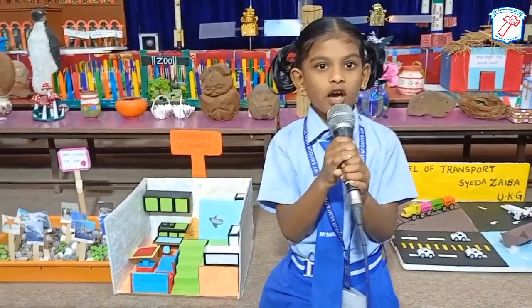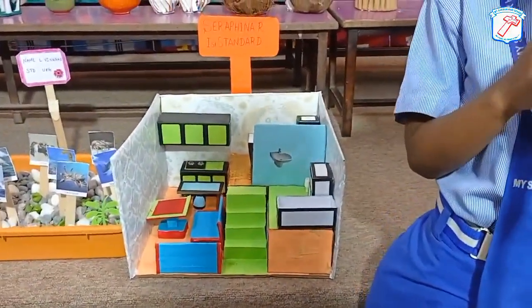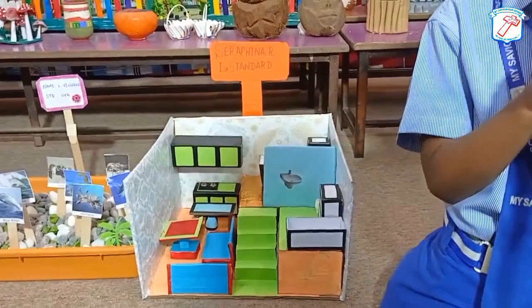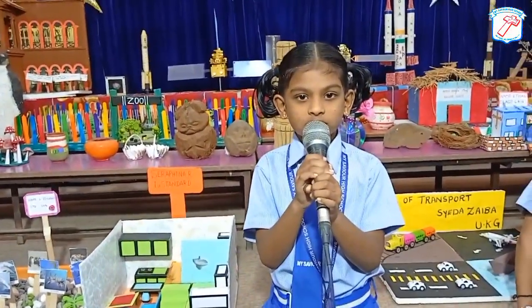This is my model of a pakka house, and it is built with cement, stone, bricks and sand. We can find pakka houses in cities.